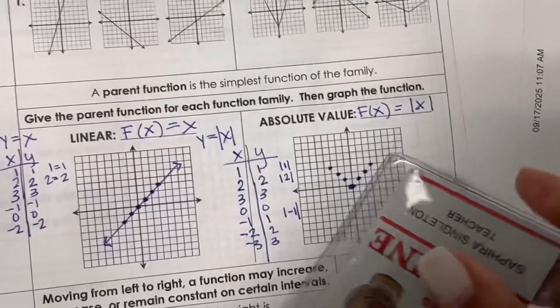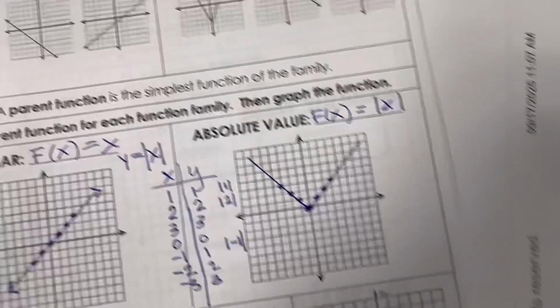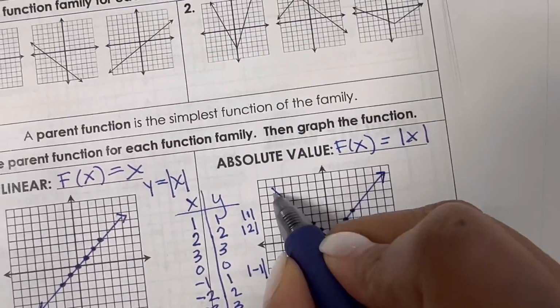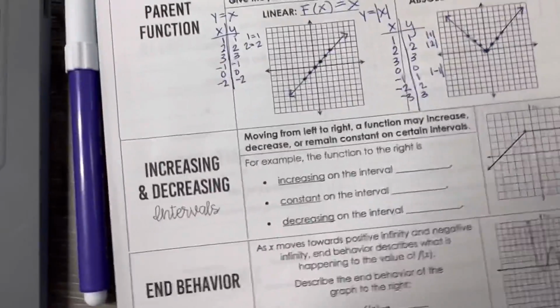So connect your dots with your straight edge. Go ahead and do that while I do it as well. And you should be making a perfect V. Okay. And then make your arrows because it keeps going and going and going. So that's the parent function for absolute value.